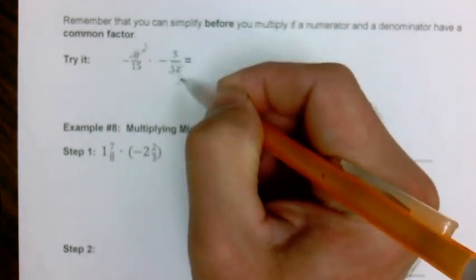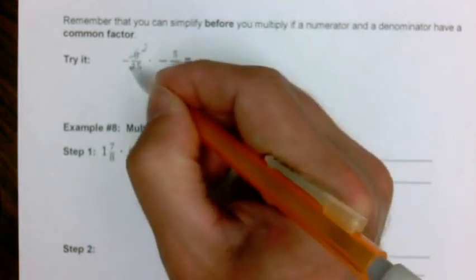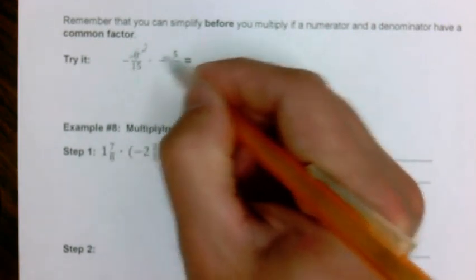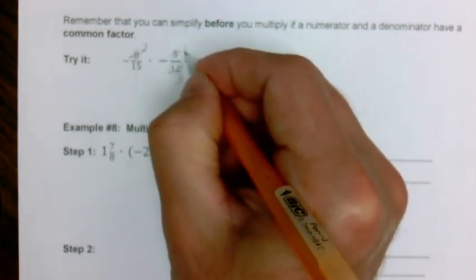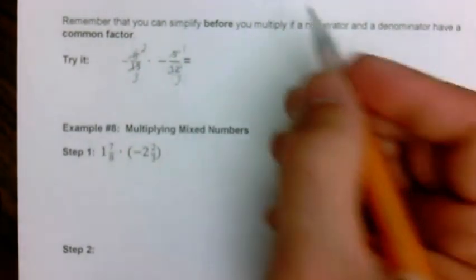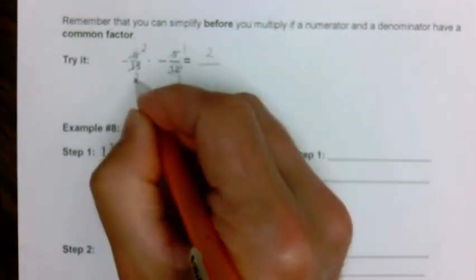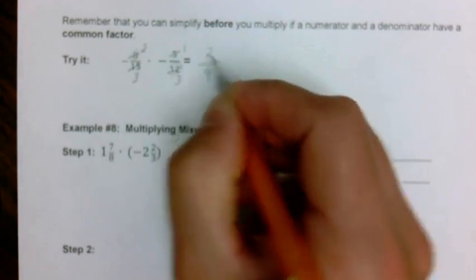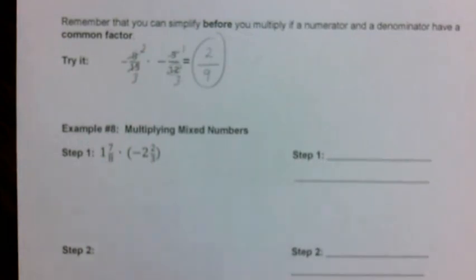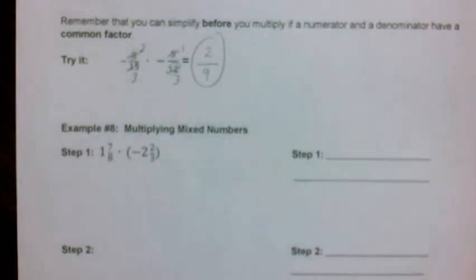5 and 3 can't simplify, but 5 and 15 can simplify because they're both divisible by 5. 5 goes into itself once, and 5 goes into 15 3 times. So now when I do the numerators, I'm looking at 2 times 1, which is 2, and the denominators, 3 times 3 is 9. And since a negative times a negative is a positive, I know that the answer here in simplest form is going to be 2/9. So oftentimes it's going to be easy for you to simplify before you multiply, and that way you'll ensure that your answer at the end is already in simplest form.